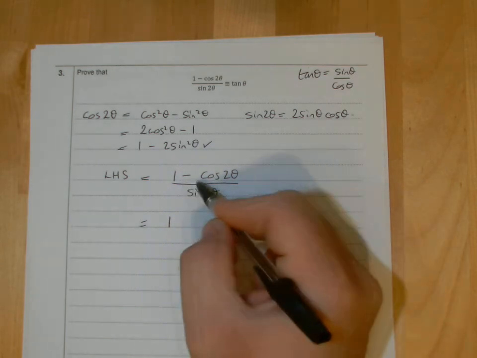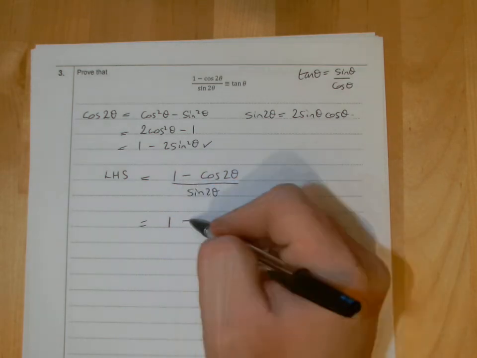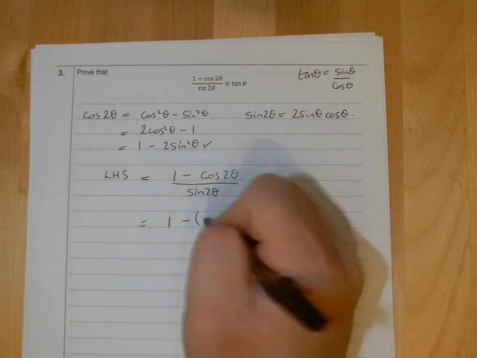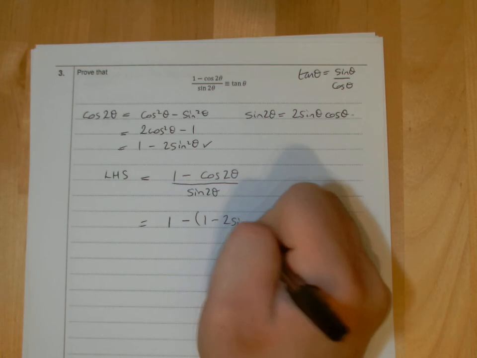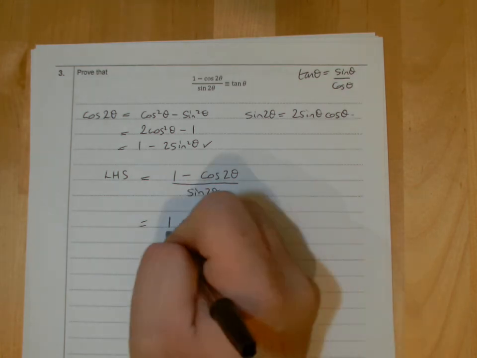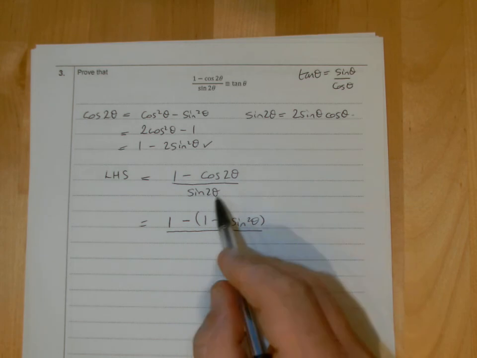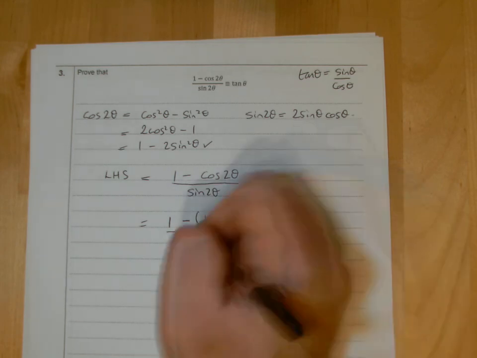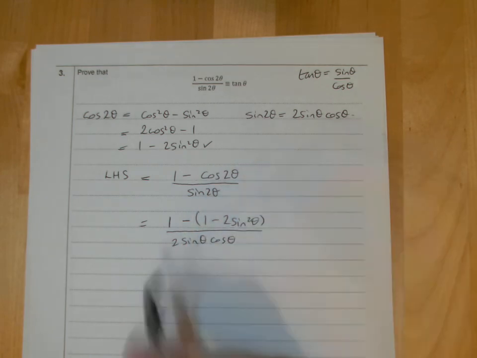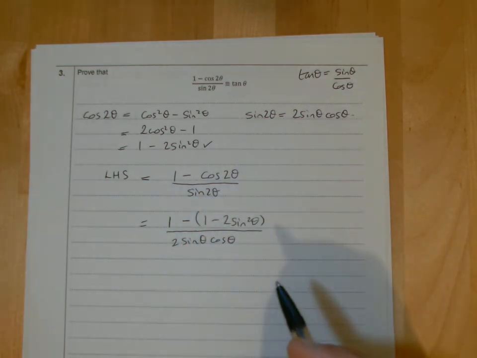So I've got 1 minus cos 2 theta. So don't forget the minus, and then for cos 2 theta we'll use this. Put it in a bracket, because I want to minus all of this, all over sine 2 theta. Well, remember now, sine 2 theta is this. That's the result for sine 2 theta, which you need to learn as well.